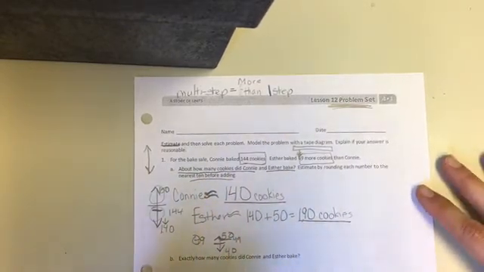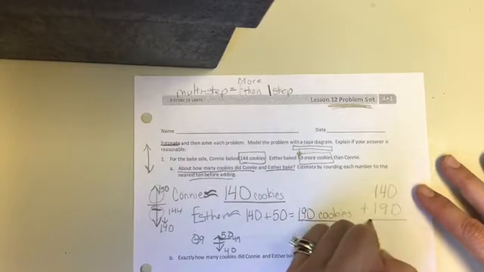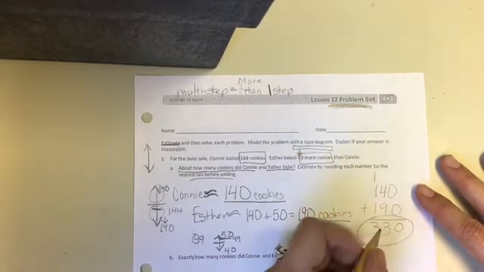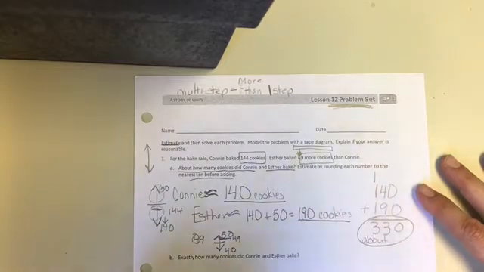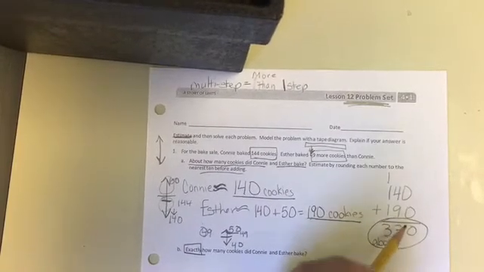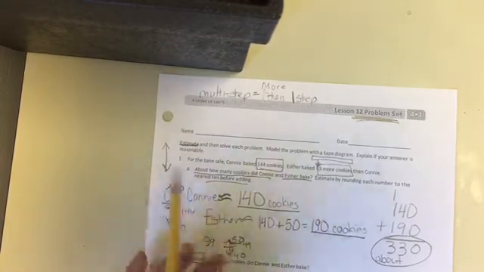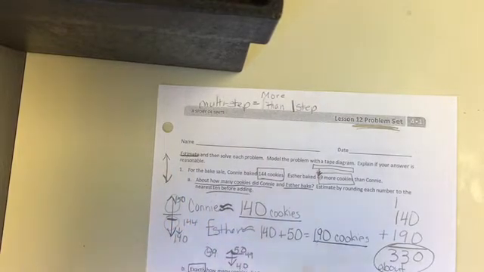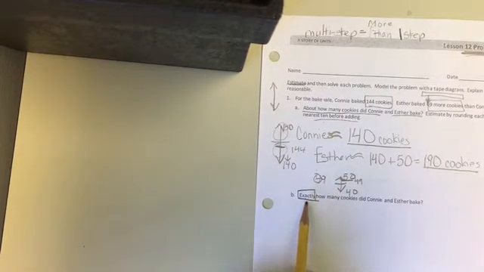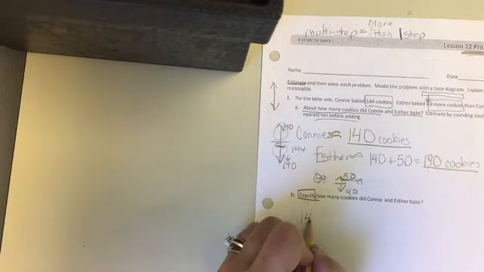All right. Then it says, estimate by rounding each number to the nearest 10 before adding. So I've estimated, but now I need to add. All right. So 140 cookies plus 190 cookies. So that's going to give me about 330. Right, so I have 330 cookies, but remember, that is just my estimate. I'm just estimating about how many cookies did these 2 ladies make. All right, so when I come down here, step 2, it says, exactly how many cookies did Connie and Esther bake.